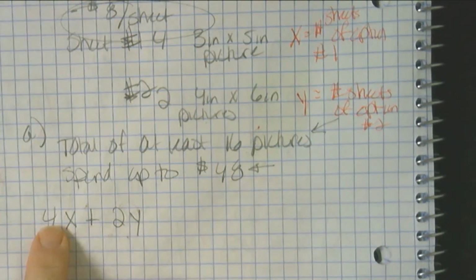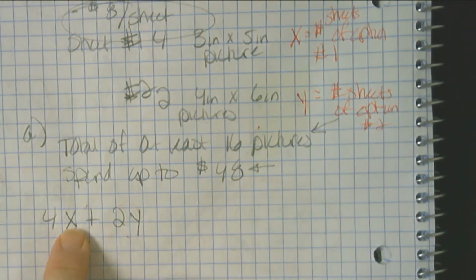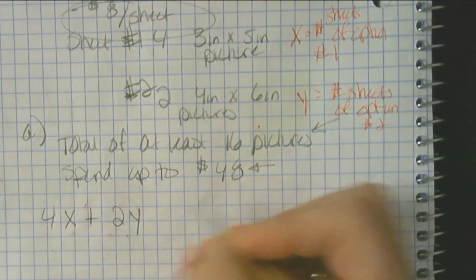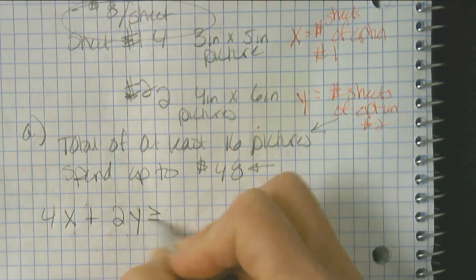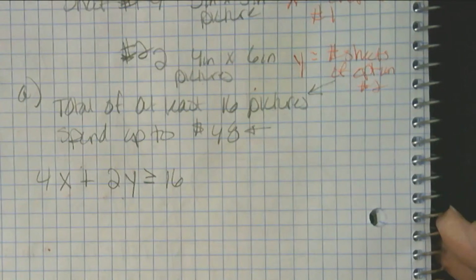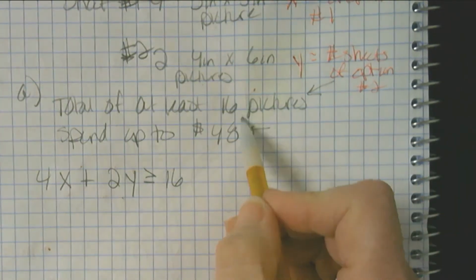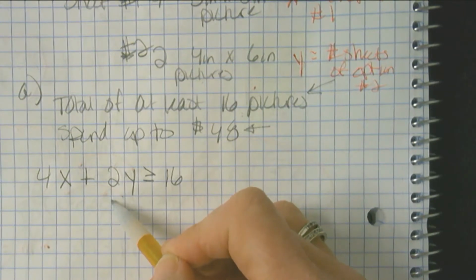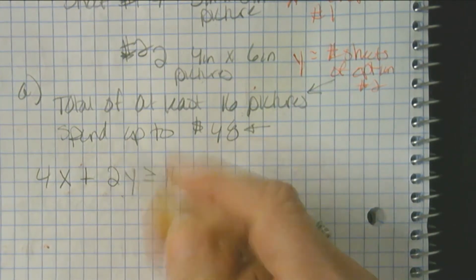So 4 times however many sheets I have of that first option, plus 2 pictures times however many sheets I have of option 2. That has to be at least, so greater than or equal to 16. So that 16 is the minimum. Ours has to be at least that amount or more than that. Natalie, is that part of the hard part?